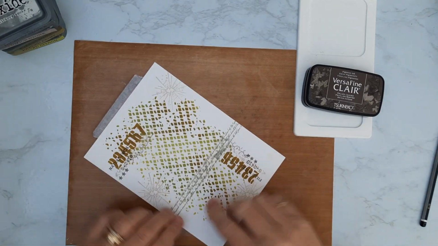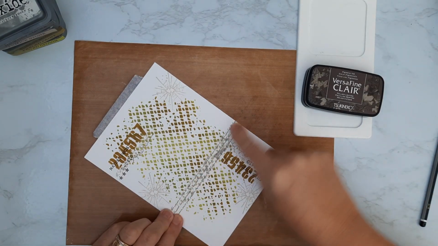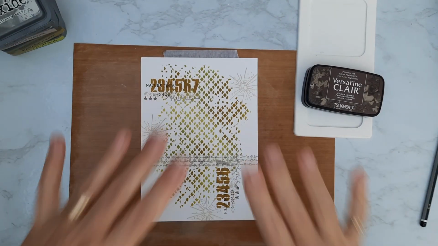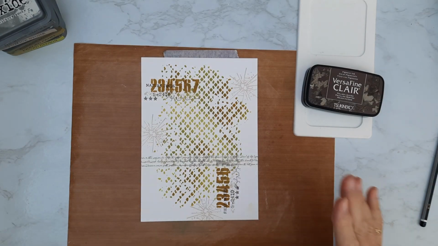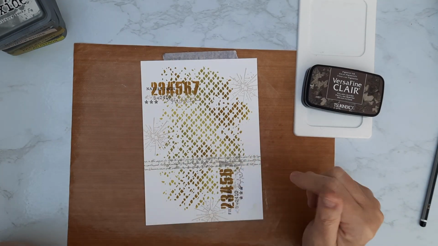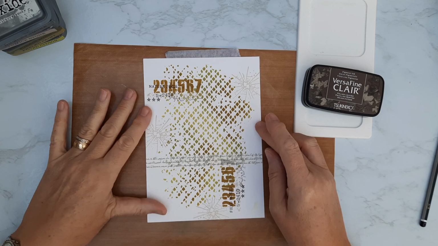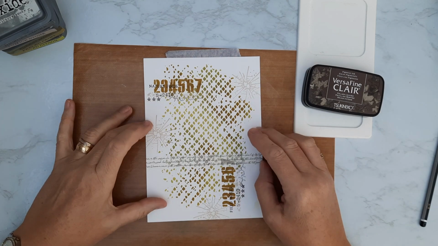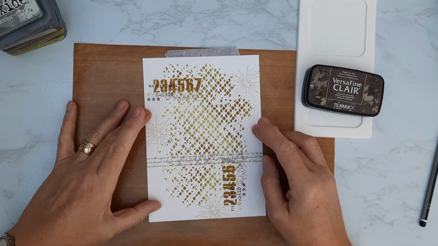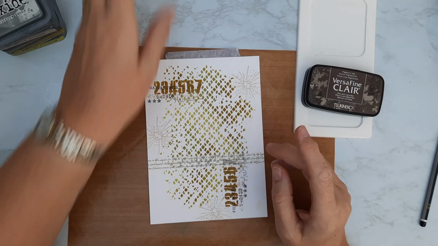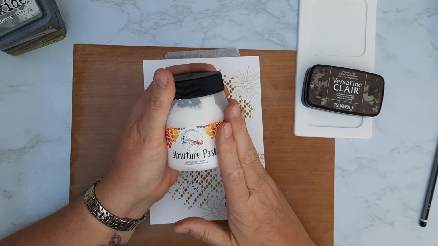So again, you can see it all disappears now. This is all a background, and I know it takes time, but this is what I love about mixed media projects. Now, at the moment, we've only used ink, so we're not really bringing in that mixed media to any extent, but I am now going to add the structure paste, all right?